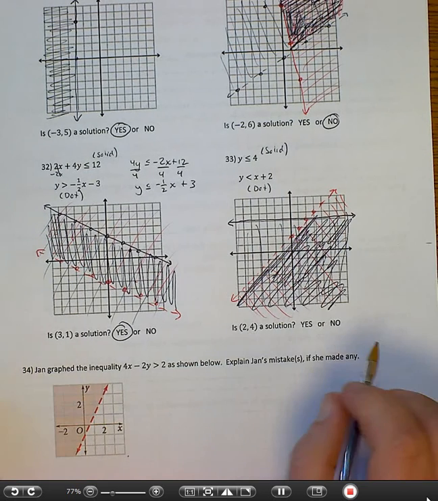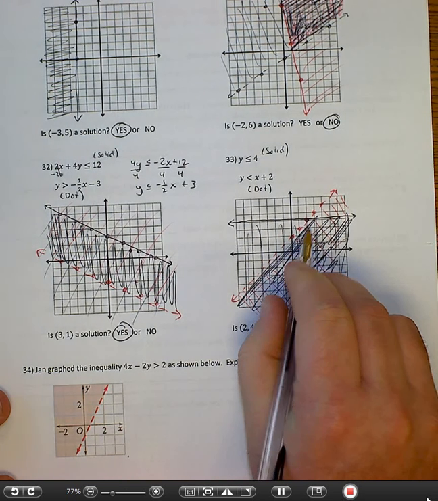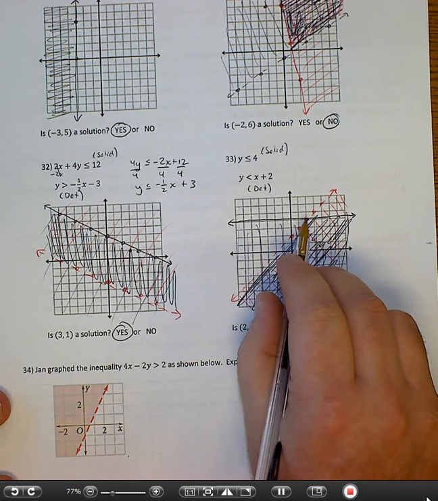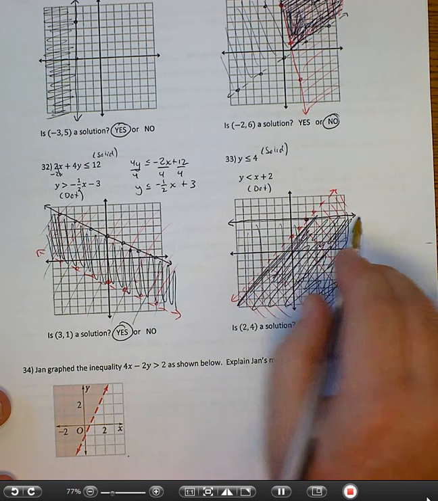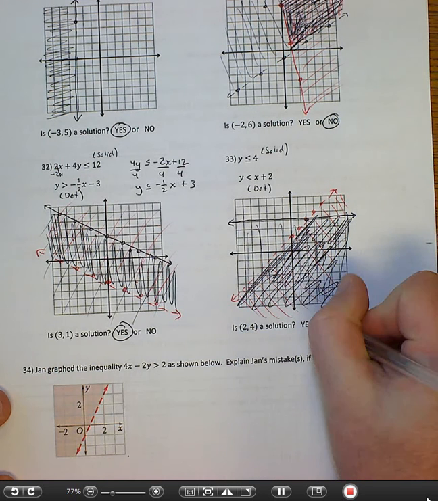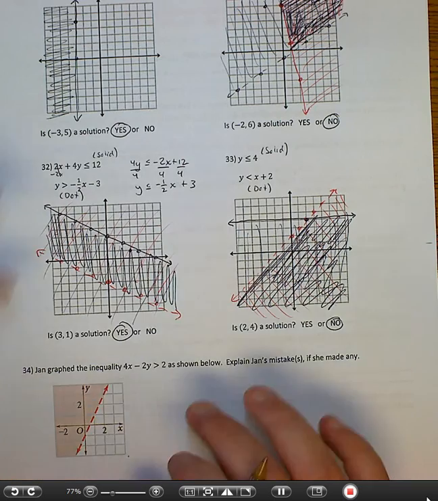Is 2, 4 a solution? So 2, 4 is on both of those lines. It's actually where they intersect. It is a solution to the first one since it's solid, but it's not a solution to the second one since it's dotted. So it is actually not a solution. Okay? Hopefully that made sense.